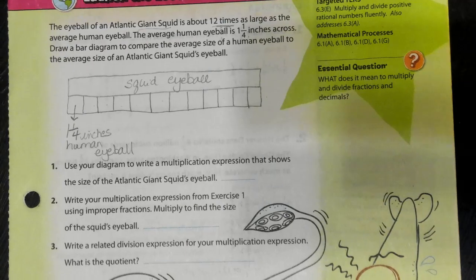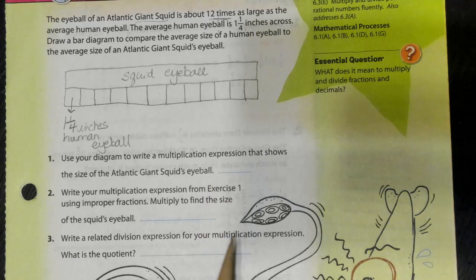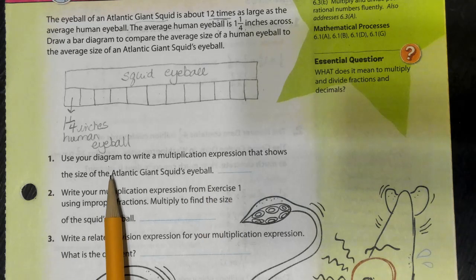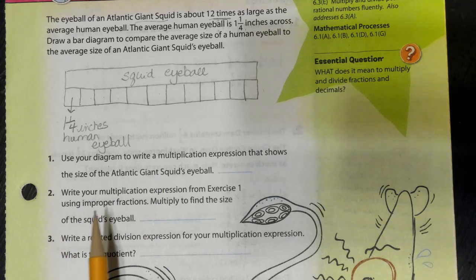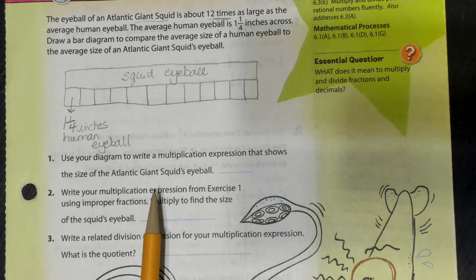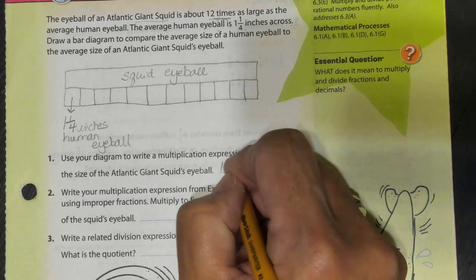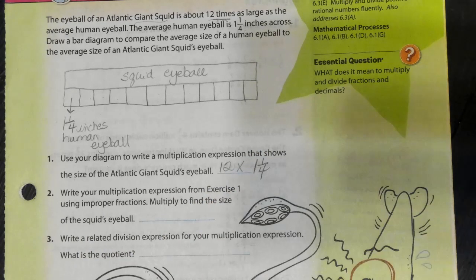Okay, so basically what we've done is we've made our diagram. Now they want us to use our diagram to write a multiplication expression that shows the size of the Atlantic giant squid's eyeball. So basically we know it would be 12 times 1 1/4.